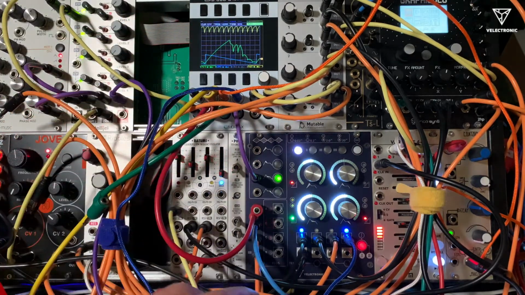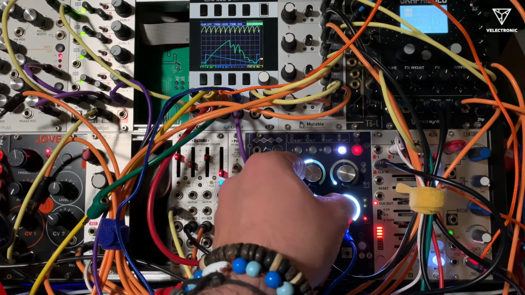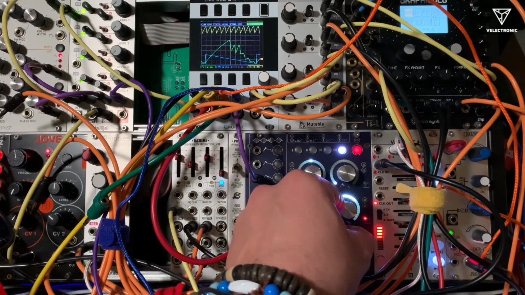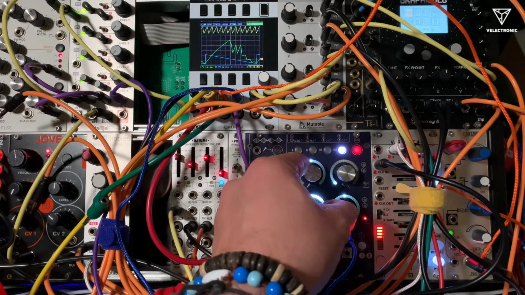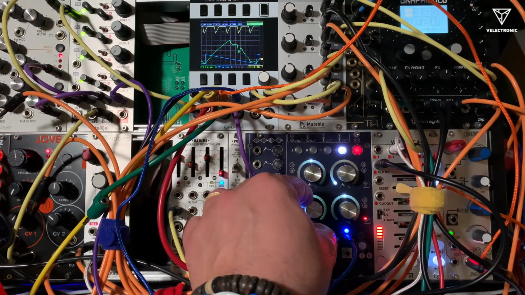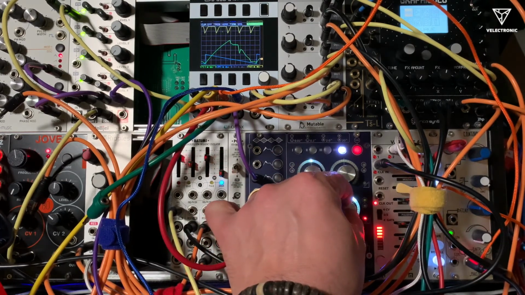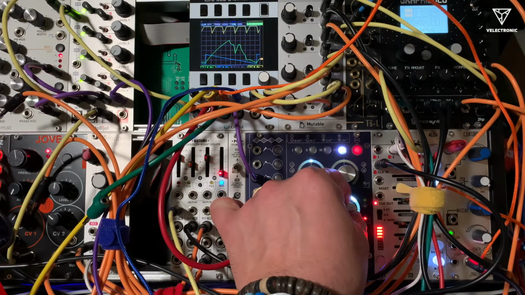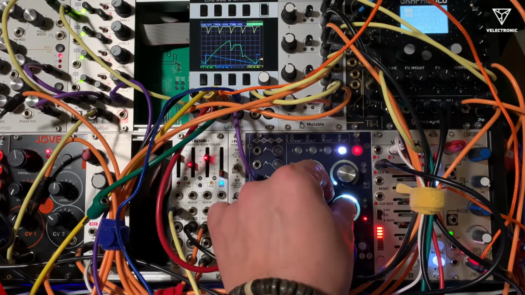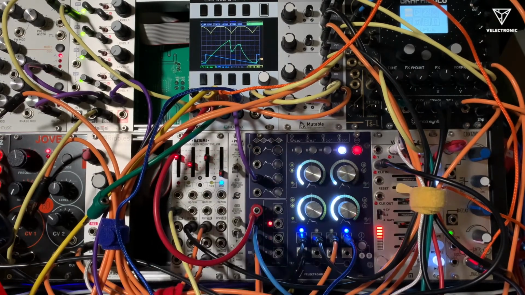Okay, and of course you can just play. I love doing this, playing with the progression, even though of course we can just add a trapezoid here. It will be so nice. That's it. Well, this is the modulation.